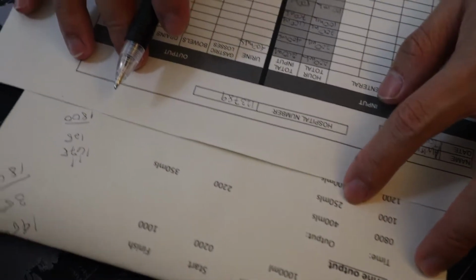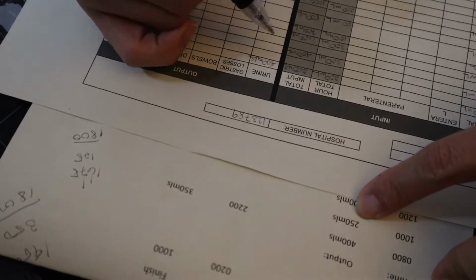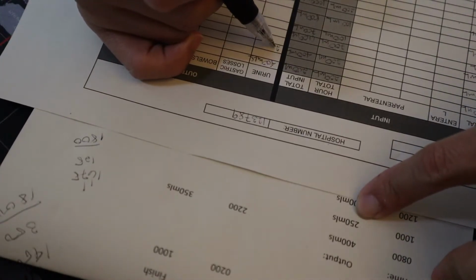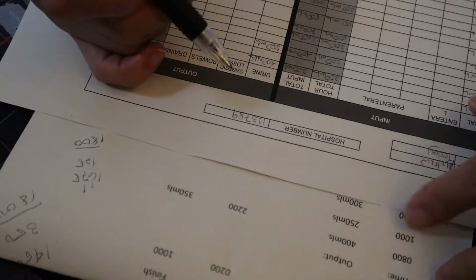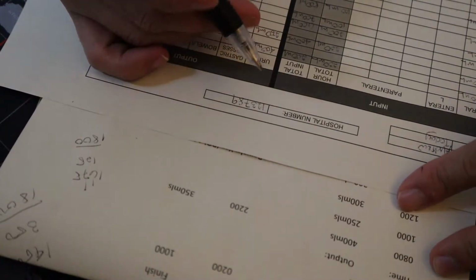At 10 o'clock is 250 mLs. At 12 o'clock is 300.